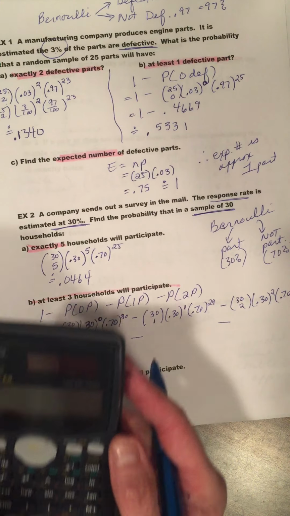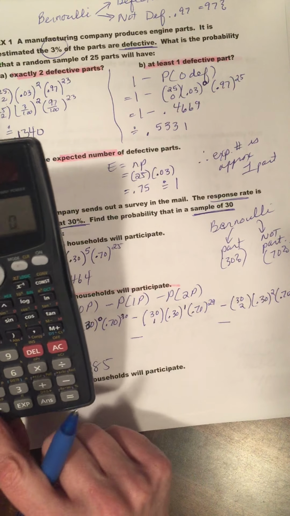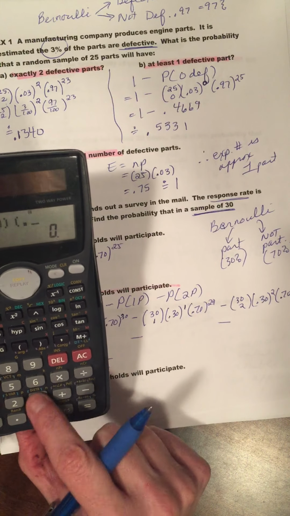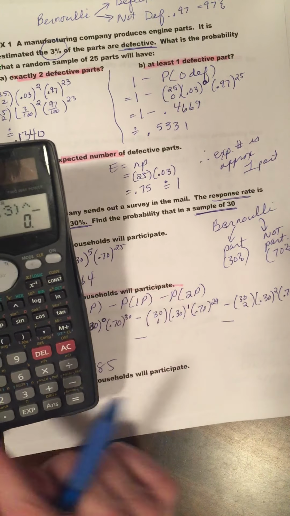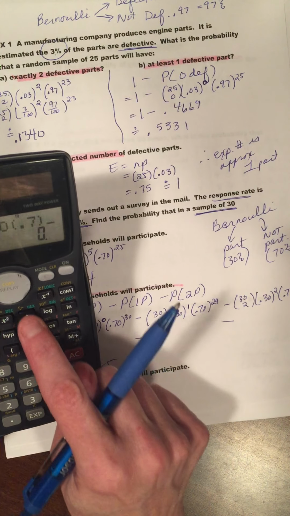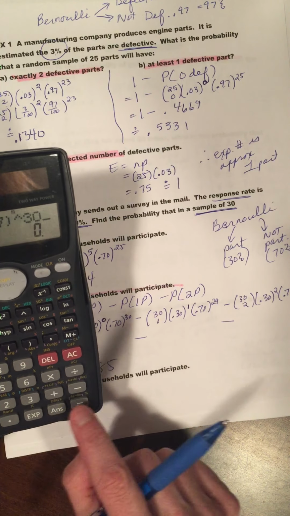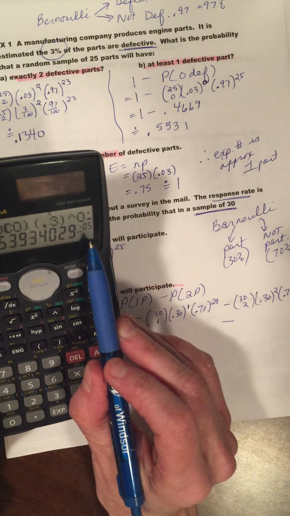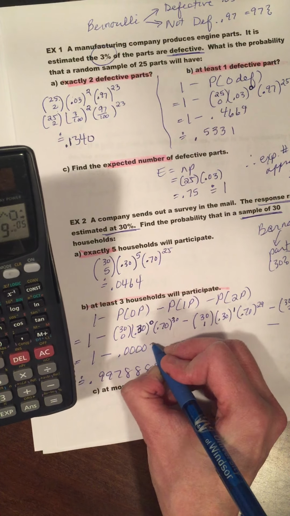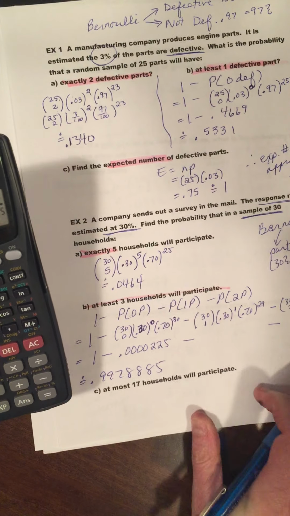Let's maybe try one just so that you see it. 30 choose 0. 0.3 to the exponent 0 times 0.7 to the exponent 30. And that's scientific notation of 0.1234225.